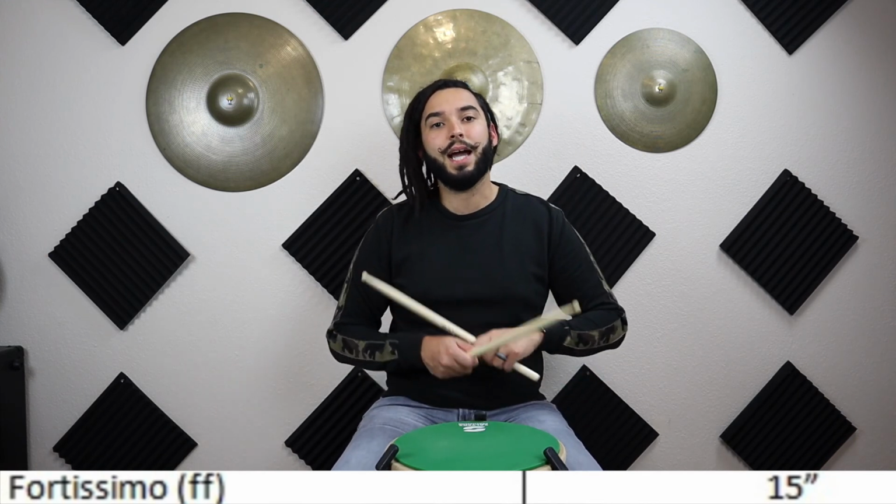motion. Don't exaggerate the arm. The arm is only going to be used a little bit to get a little bit more sound. It's going to sound like this. And then with my left hand. All of this is nice and relaxed.